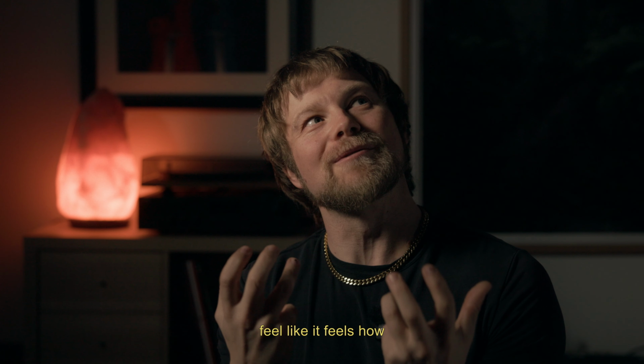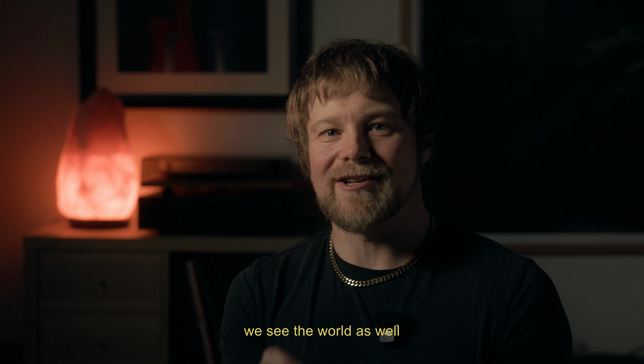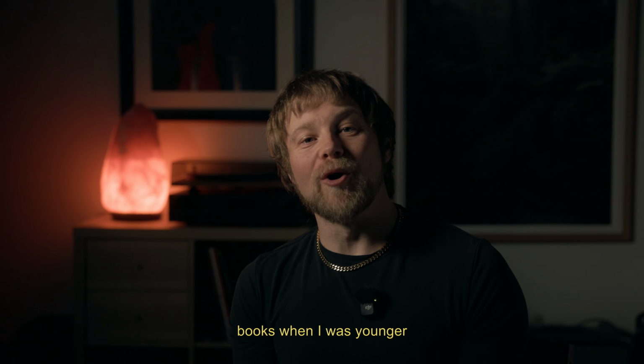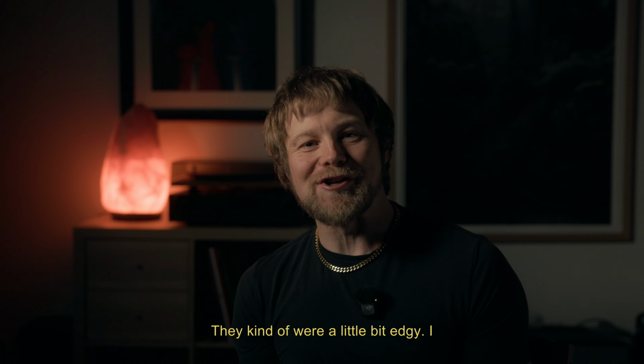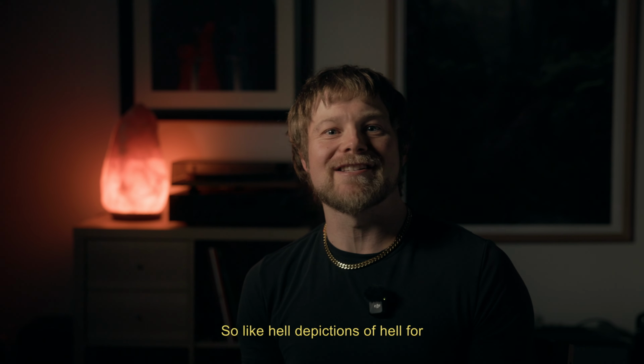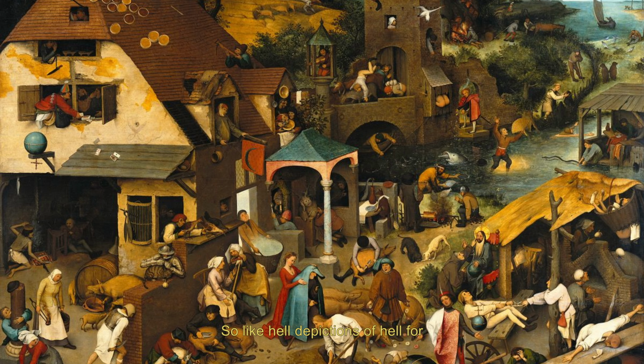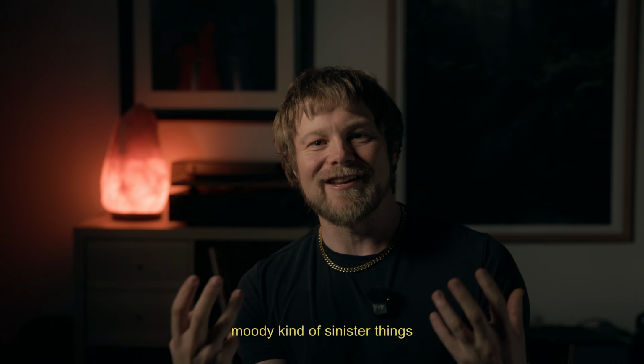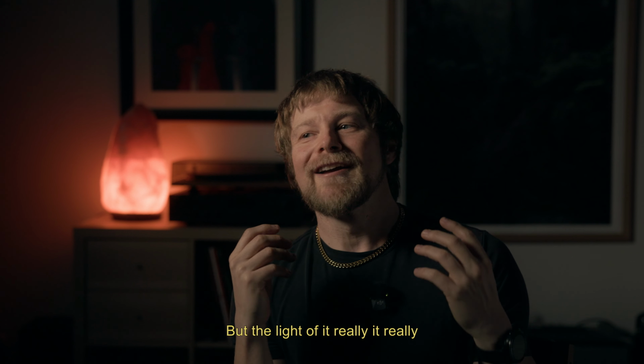And I feel like it feels how we see the world as well, especially when you walk into a really nice scene. A lot of these books when I was younger were a little bit edgy, I guess. They went into a bit of mythology, like depictions of hell, for example, really dark and moody, sinister things. But the light of it really caught me.